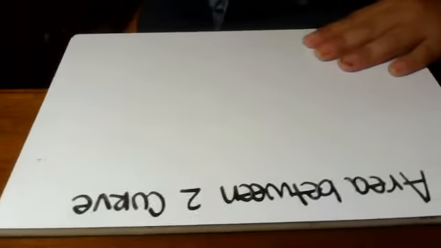Area between two curves. This is the basic introduction, because I know it does get kind of confusing and it does build on one another. So what I'm going to do first is show you the different types of area between the curves and what you should do when you're presented with those types of curves.